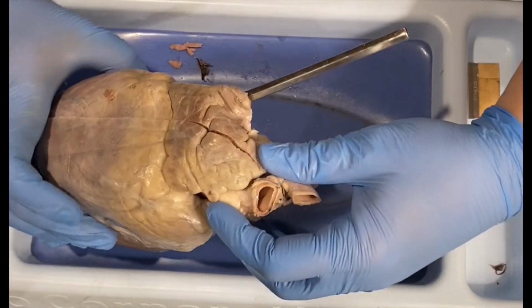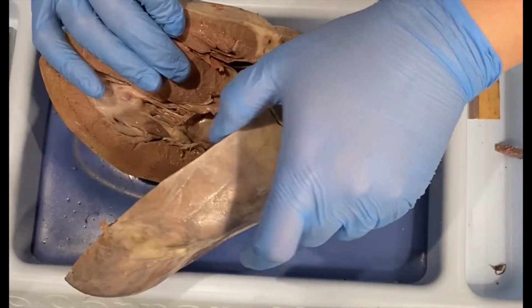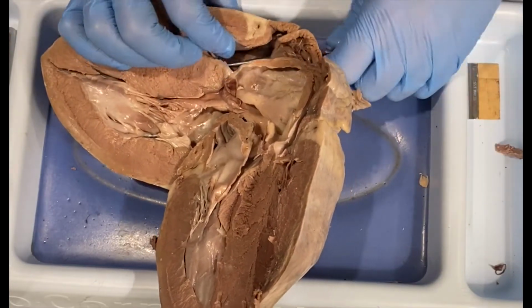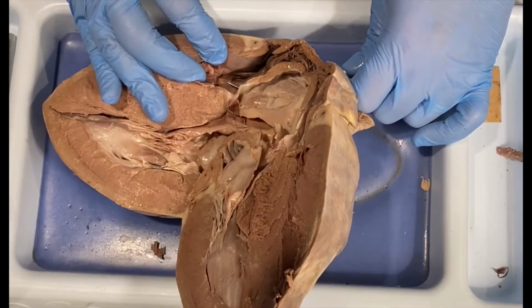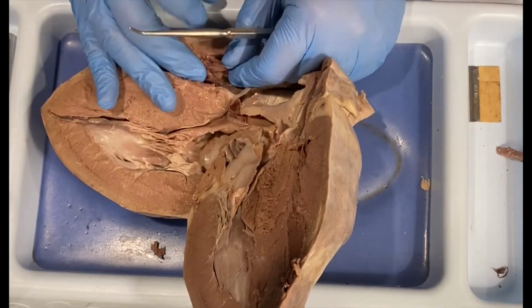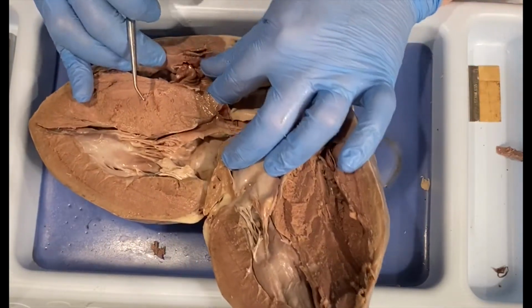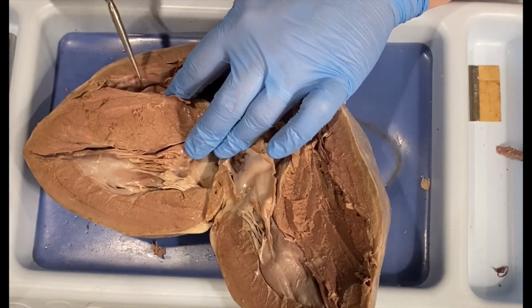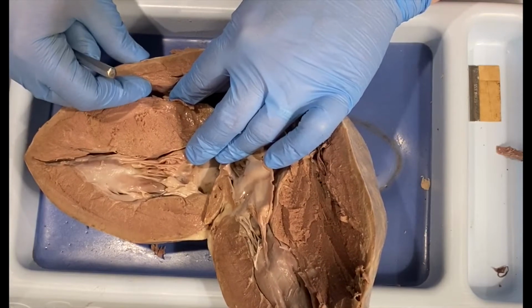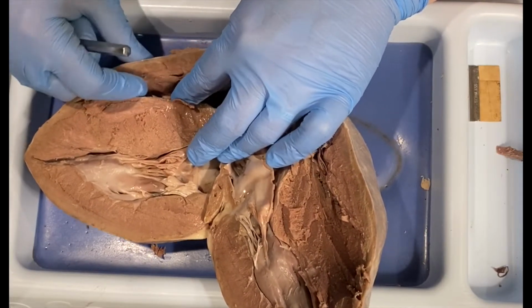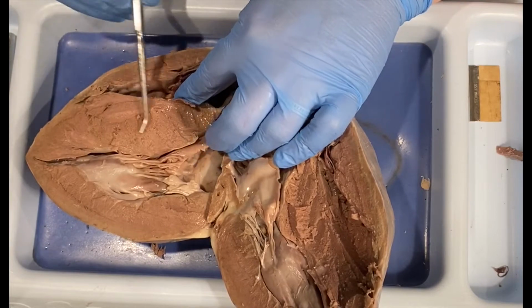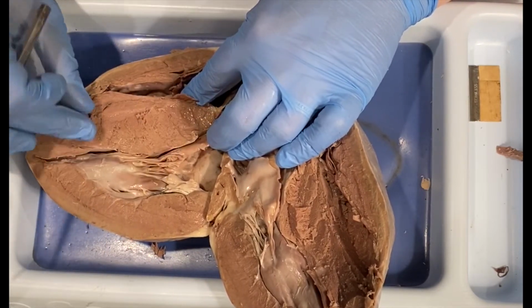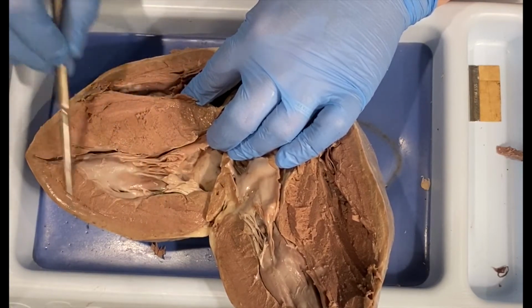You'll notice that I've cut the right atrium so we can actually separate the halves of the heart. So where my probe is, this is the right atrium, and the blood would flow from the right atrium into the right ventricle. And one of the things I want you to notice is that there's a pretty thin myocardial wall right here, or cardiac muscle wall, and then there's this really, really large amount of myocardium right here, and then there's a thicker portion over here.